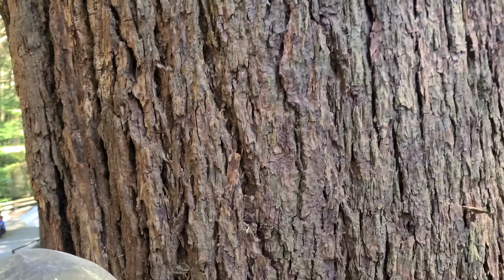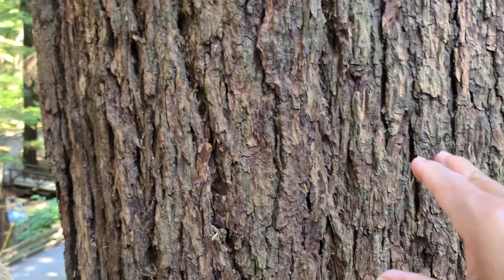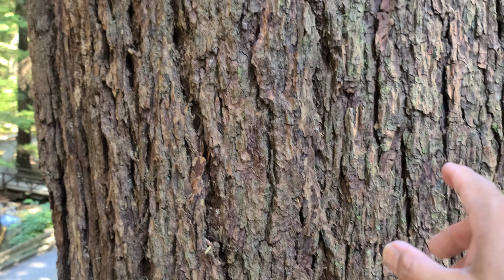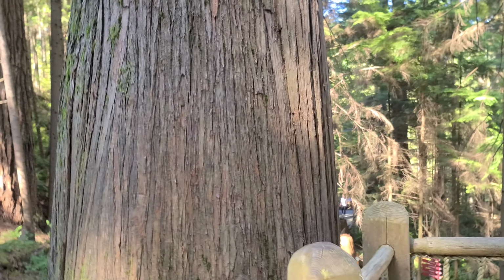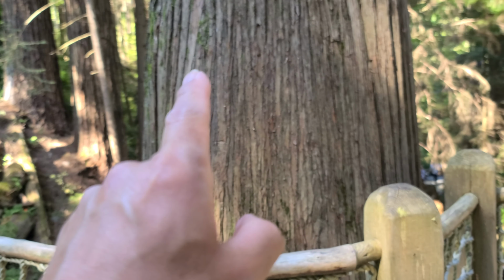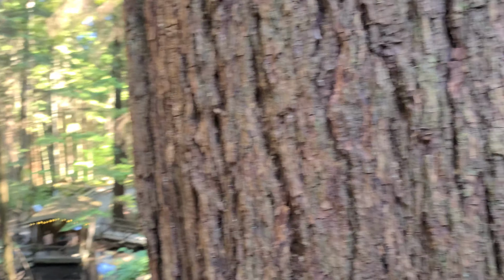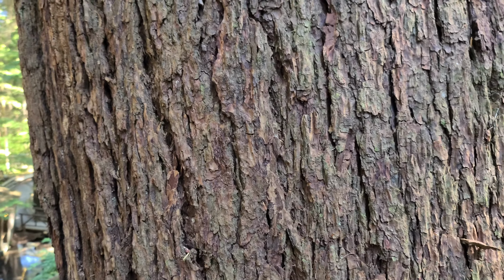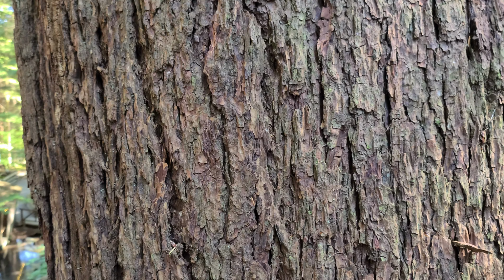Okay, so one thing we can learn about how to determine the age of the tree is by knowing the growth factor of the tree. The Douglas fir tree as well as the cedar tree has a growth factor of 5. So knowing the growth factor of the tree, we can multiply it with the diameter, which is maybe about 70 inches.